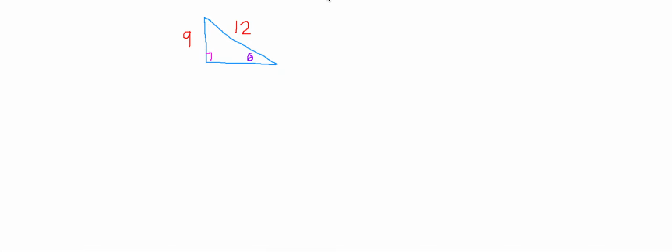We still want to remember the acronym SOHCAHTOA. SOH for sine, opposite over hypotenuse. CAH, which will be cosine, adjacent over hypotenuse.